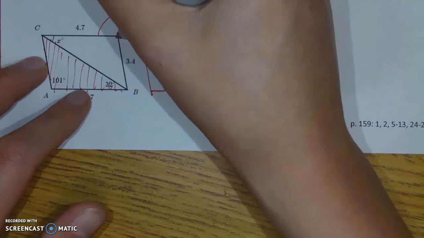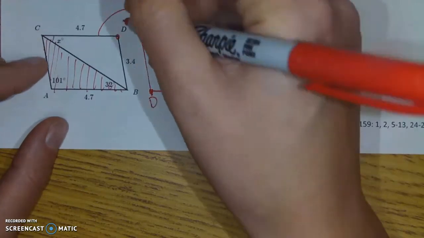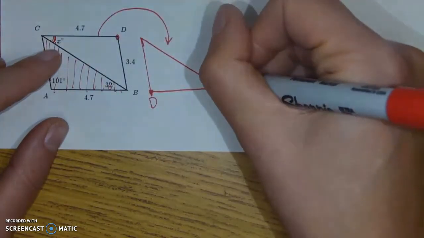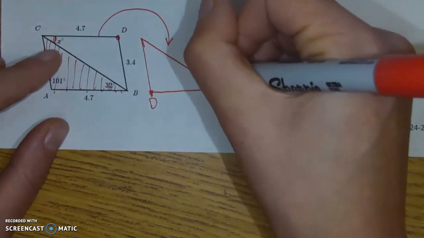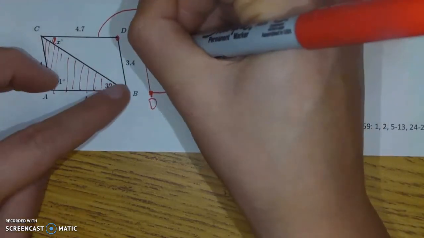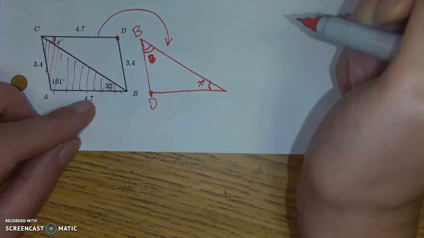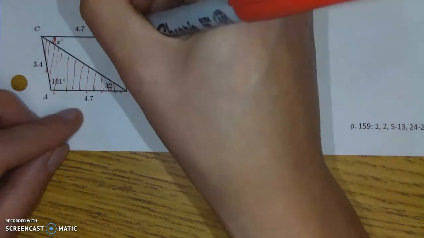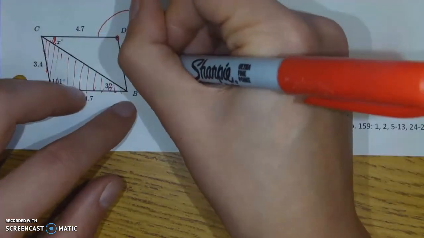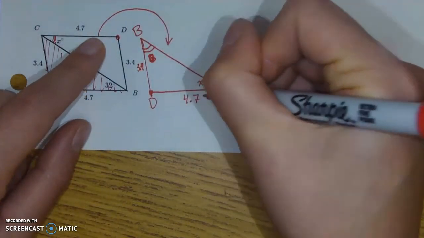And that means that this D actually flips down to here. And this point here, which has the smaller angle, is right along here. As we flip it around, that becomes that X, and it's that smaller angle. The slightly larger angle is going to be B, and we don't know the degree of that yet. And then last but not least, this D goes into that bottom corner, so that means that from D to B is that 3.4, and from C to D is going to be that 4.7.